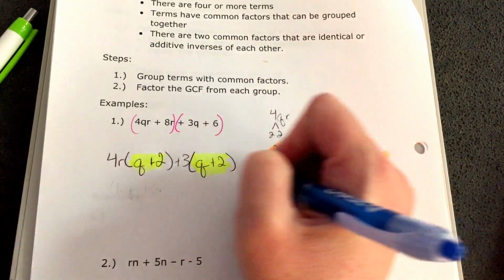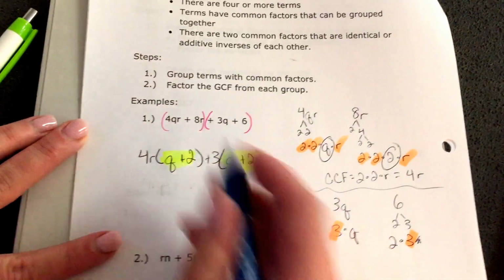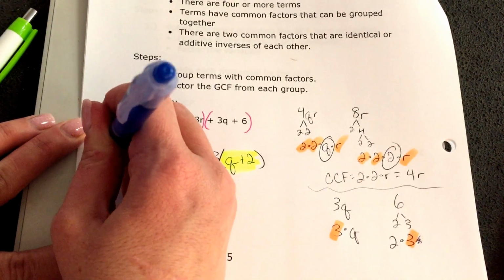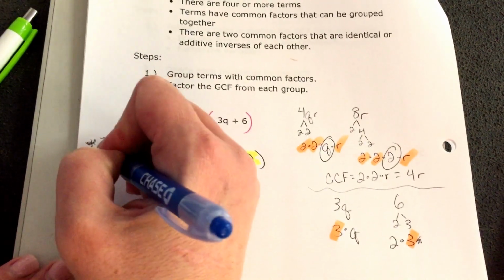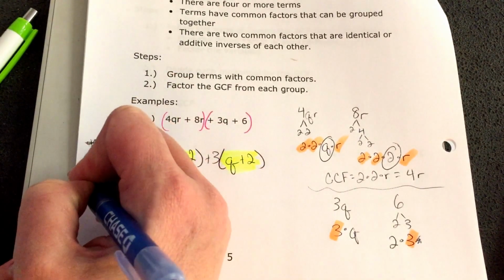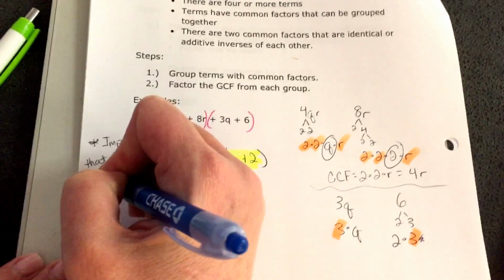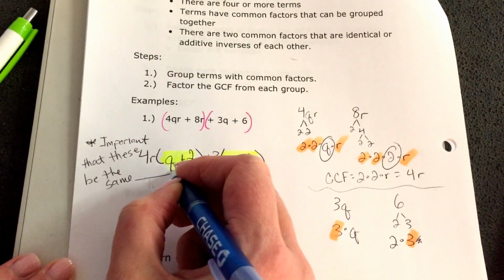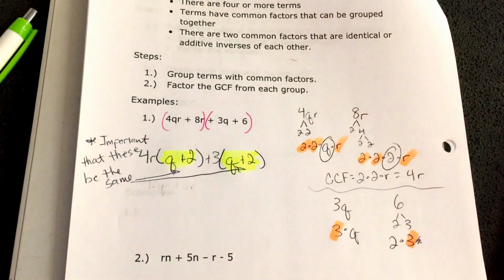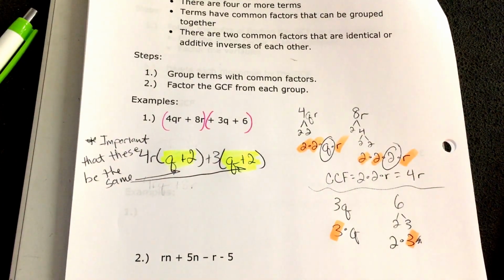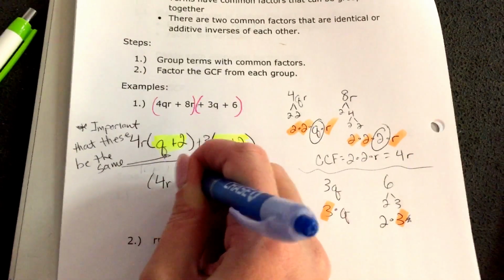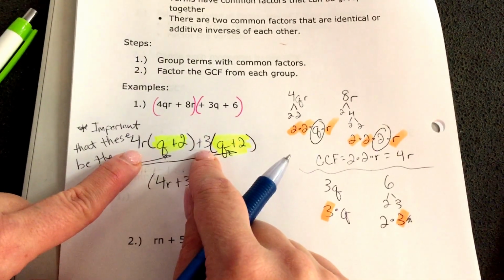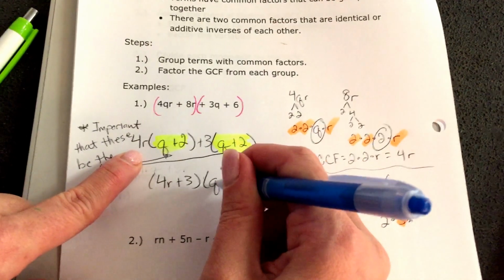What I want you to write, I usually write over here on the side: it is important that those 2 parentheses are the same. When those 2 parentheses are the same, we can rewrite it as 4R plus 3, that's my GCFs, right? And then I have Q plus 2.